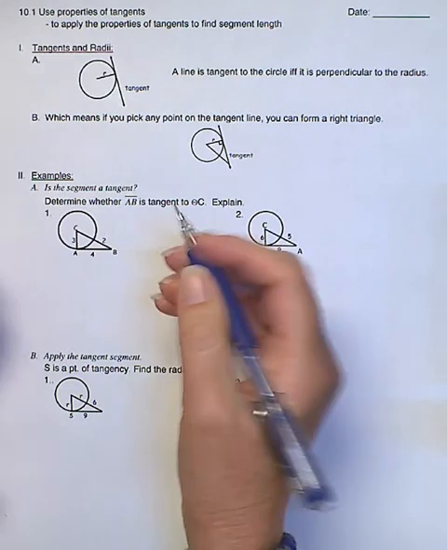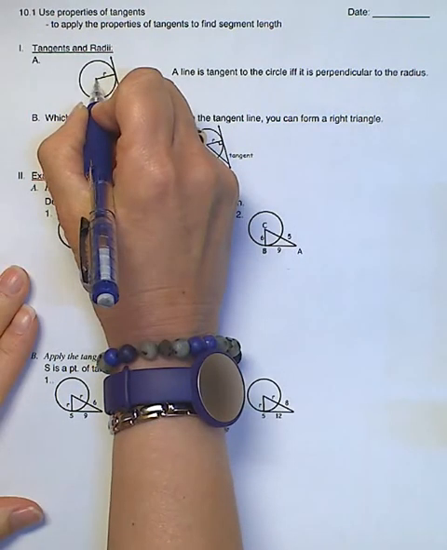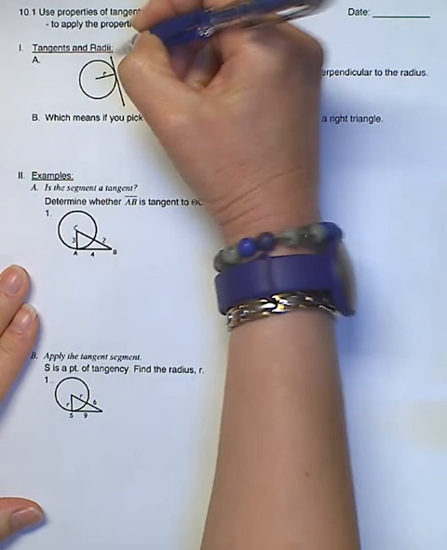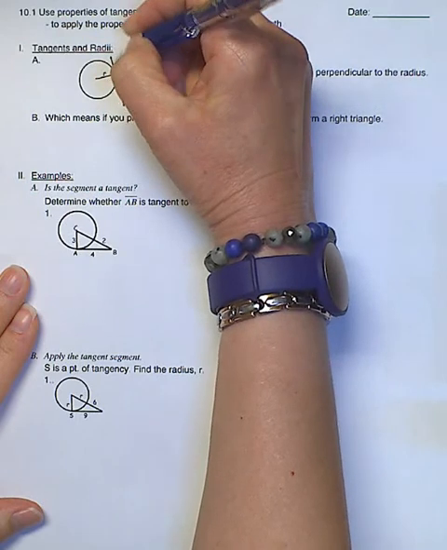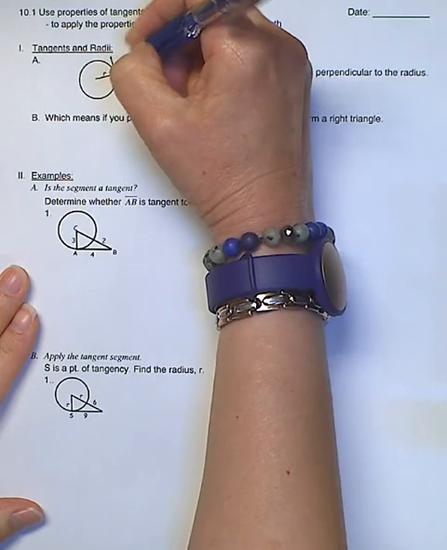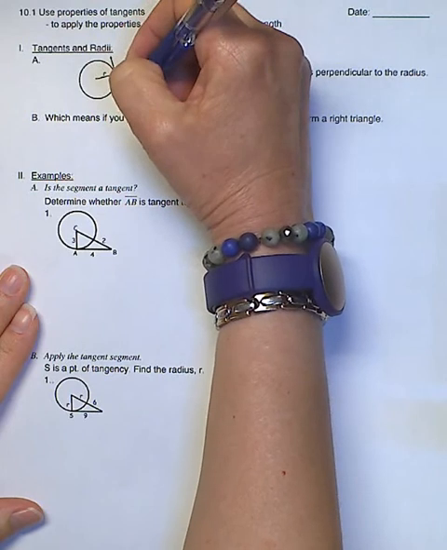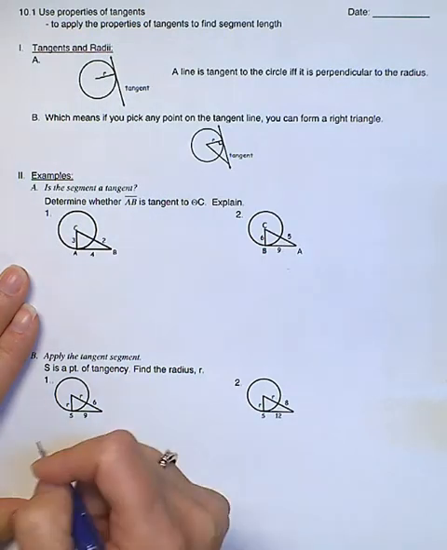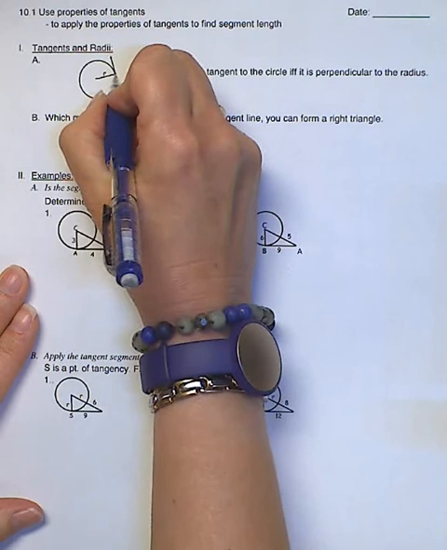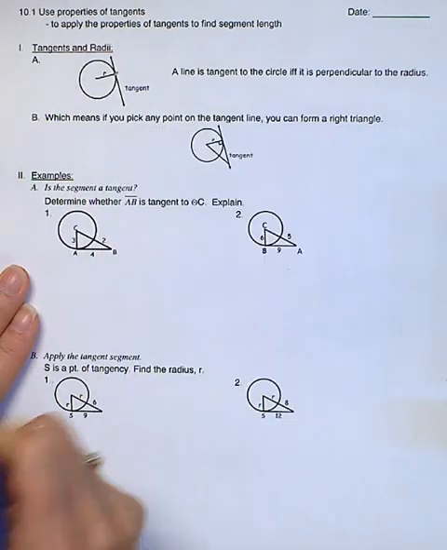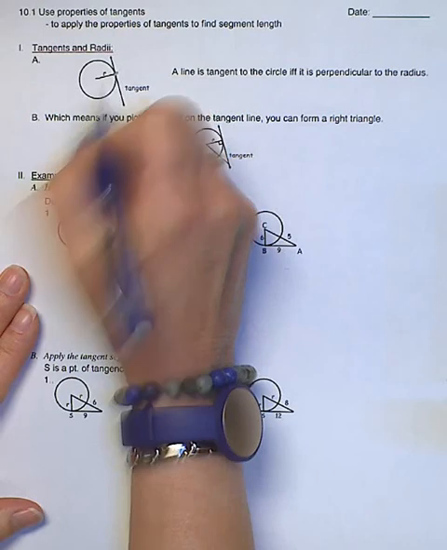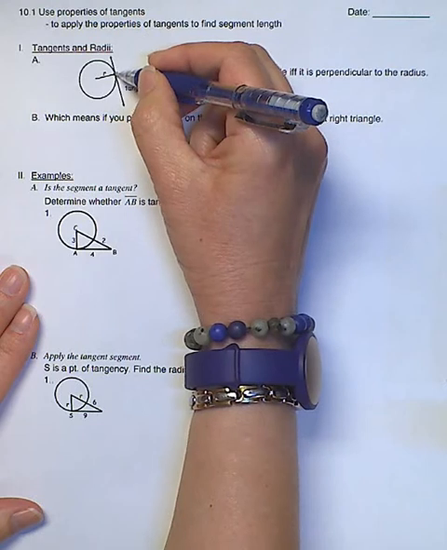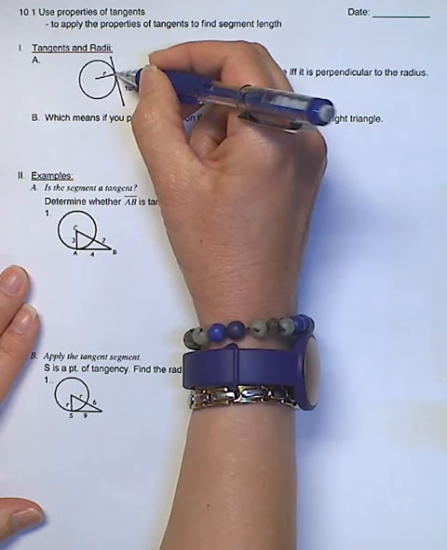So here's our circle. Here's the center of our circle. So any segment from the center of the circle to the circle is a radius. So here's our radius. And a tangent touches a circle once. Now this circle has an infinite number of tangents. So why did I pick this one? Because there is a relationship when the point of tangency is one of the endpoints of the radius. So if a tangent and a radius share a common point of tangency, there's a special relationship.